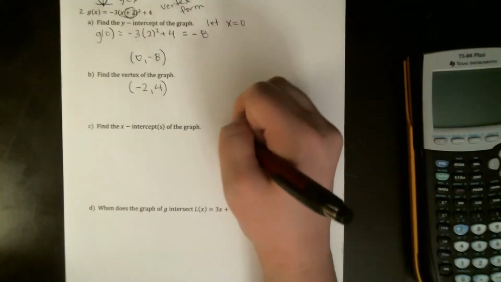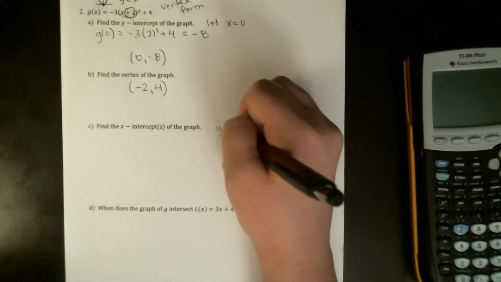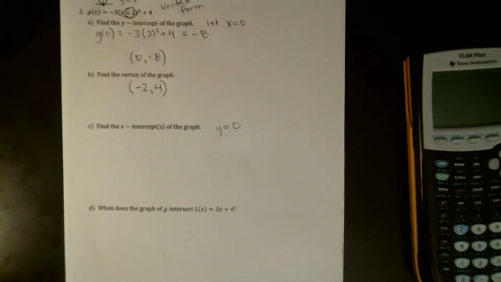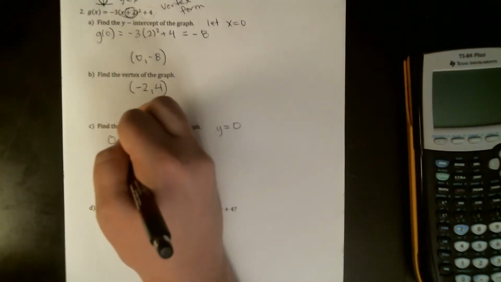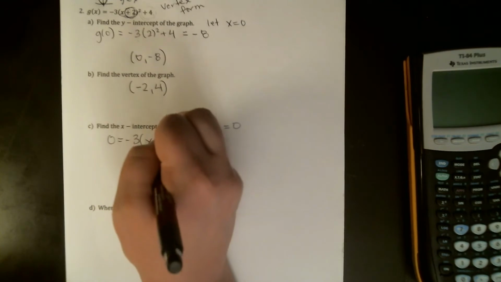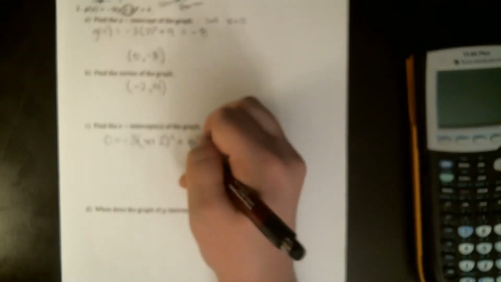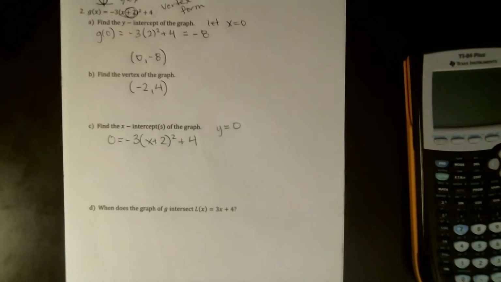So again, the fundamental thing I want you to remember is that no matter what type of function you're working with, if you're looking for x-intercepts, you let y equal 0. So we're going to let 0 equal negative 3 times x plus 2 squared plus 4. You have some choices here. You could FOIL out the x plus 2, distribute in the negative 3, and then try to factor. I'm actually looking at this thinking it looks like it's really nicely set up to use the square root method, so I'm going to walk you through that. So you do have other choices, but the square root method is kind of a nice one that a lot of times people forget about.